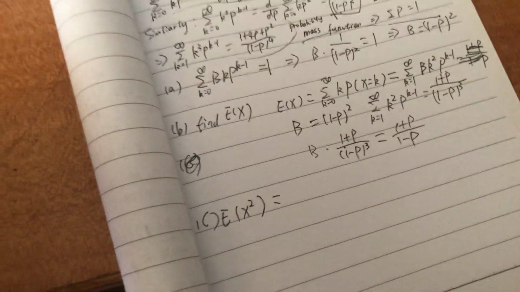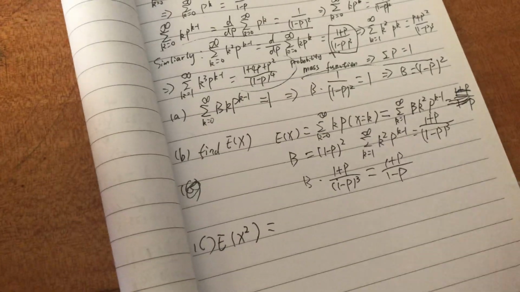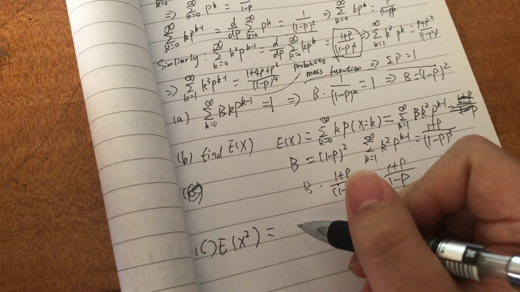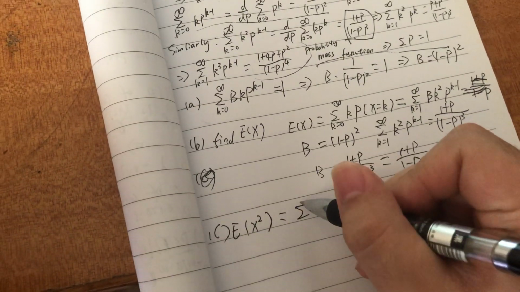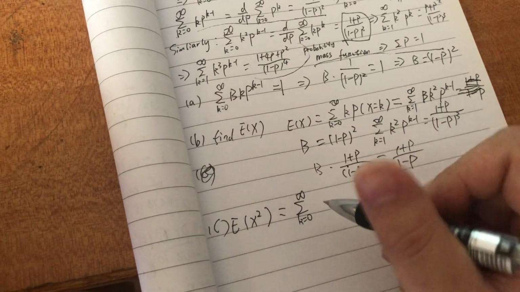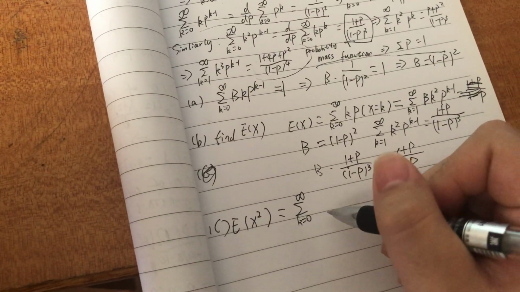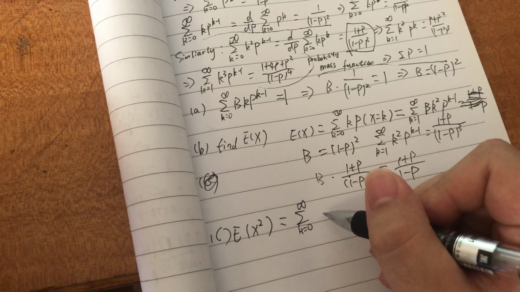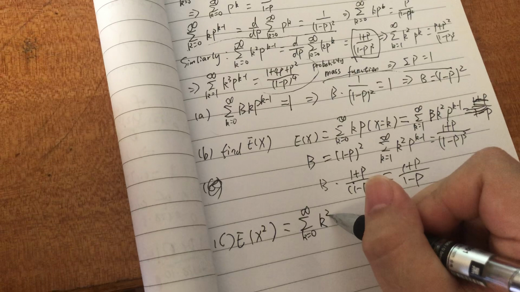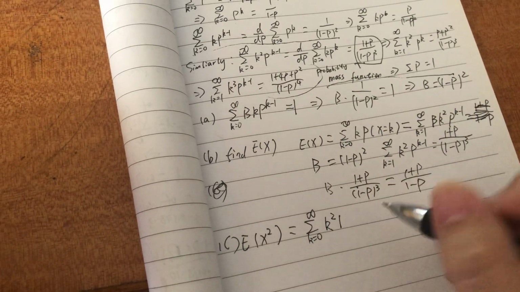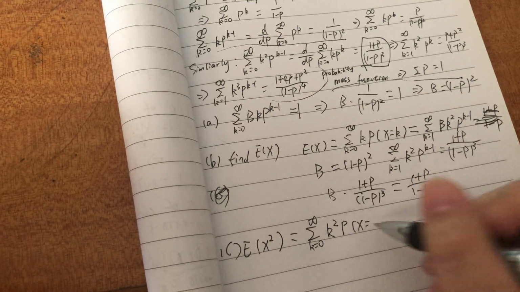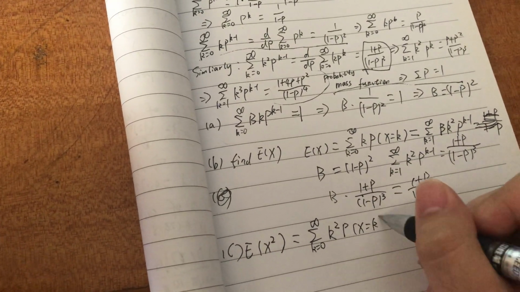And for this one, we just plug in. We also have the sum, k equal to 0 to infinity, and we plug in the function, k squared times p, equal to probability X equal to k.